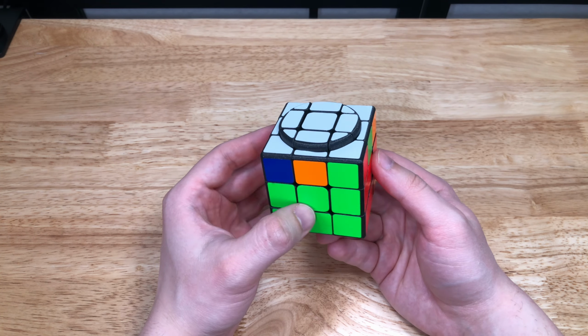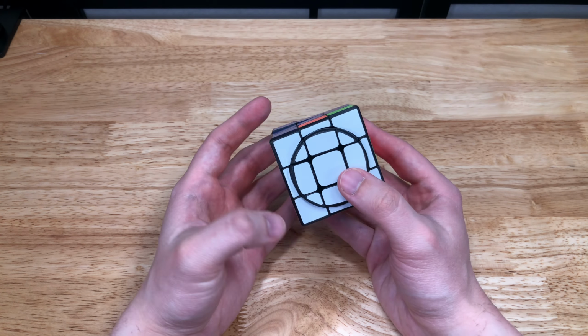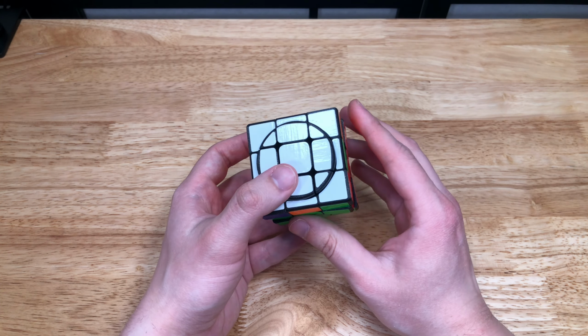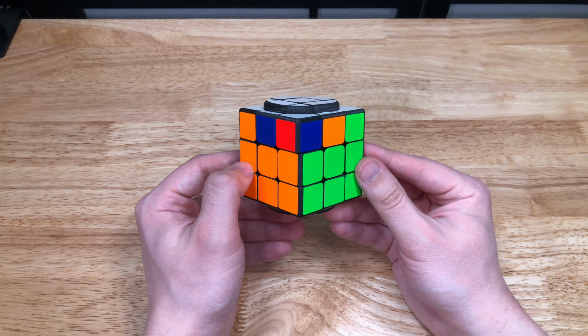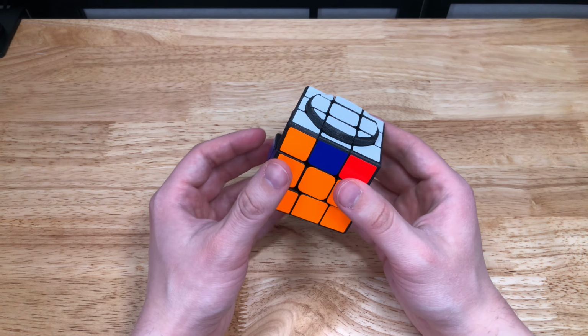Alright, we're going into the last layer. This is where we'll find out if we still have any remaining parities. I'm pretty sure at this point that there shouldn't be any parities, but this puzzle has surprised me before. Let's see if it surprises me again.